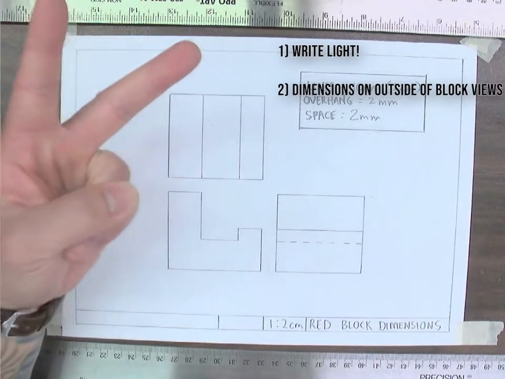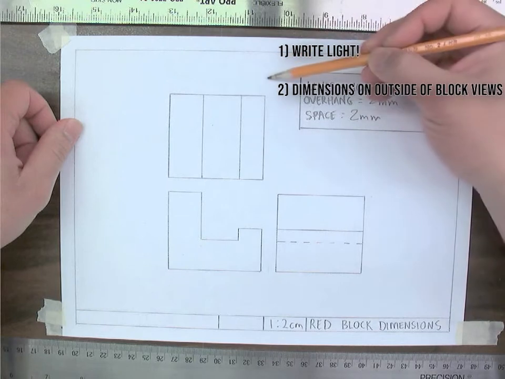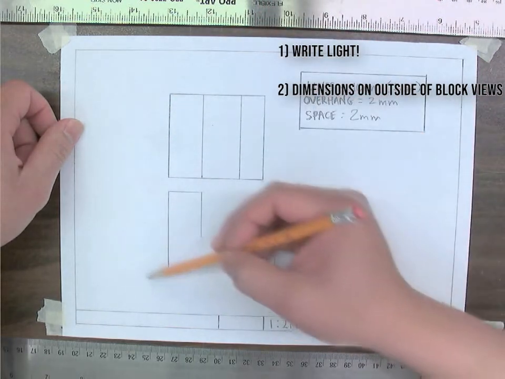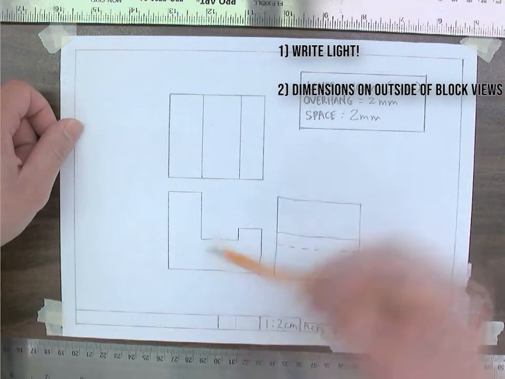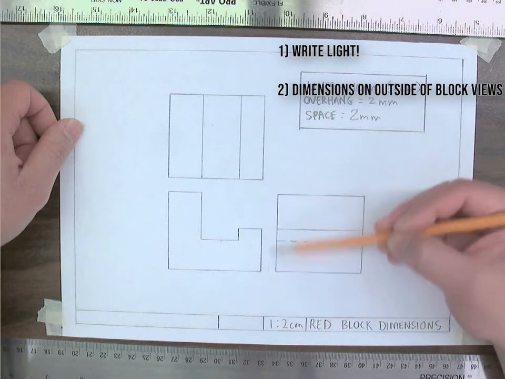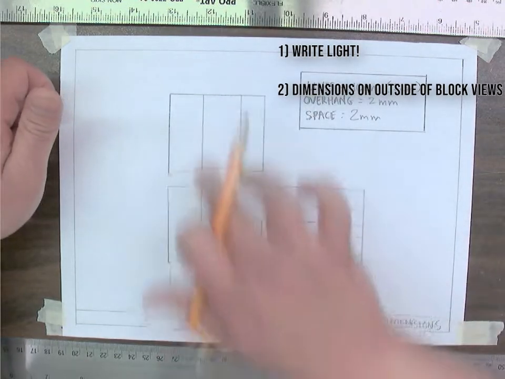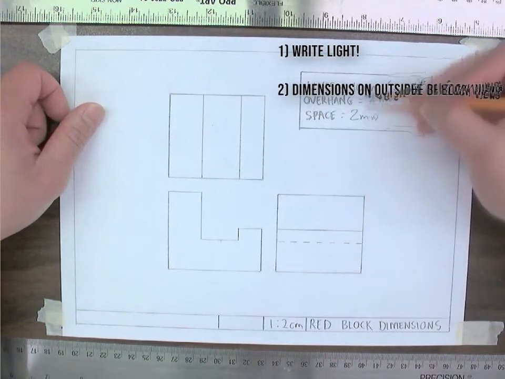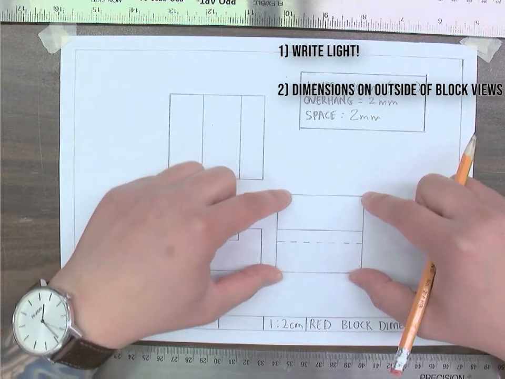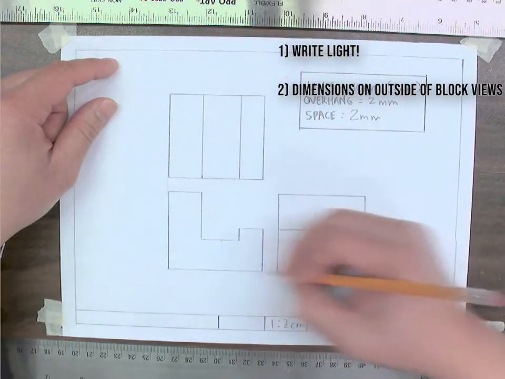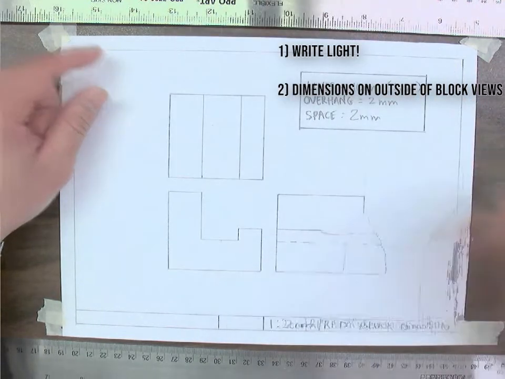Second, all your dimensions should go on the outside of your blocks. Yes, there are lines on the inside, but you don't actually put your dimensions inside the block. You wouldn't put any dimensions in this little space here, or right there. If you remember how we do these 3 blocks, we create a huge square around all 3 blocks, and then you start drawing your tiny little boxes on the inside. Think about that big square that goes around your entire piece. Those dimensions should be on the outside of that big square.